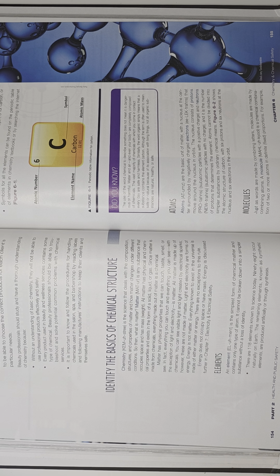Symbols of all the elements can be found on the periodic table of elements in chemistry textbooks or by searching the internet. Did you know the use of the word chemical to describe something does not mean it is dangerous or harmful? Water and air, and even our body, are completely composed of chemicals. The vast majority of chemicals with which you come in contact every day are safe and harmless. Similarly, the word organic simply means that a substance contains the element carbon, although the term is often used to mean safe or natural because of its association with living things. Not all organic substances are natural, healthy, or safe.